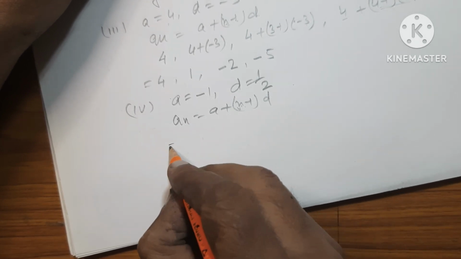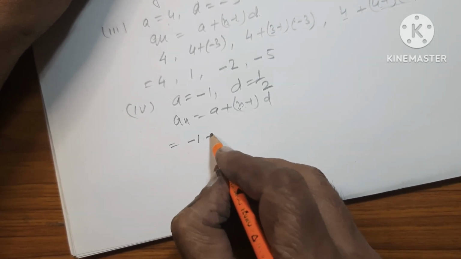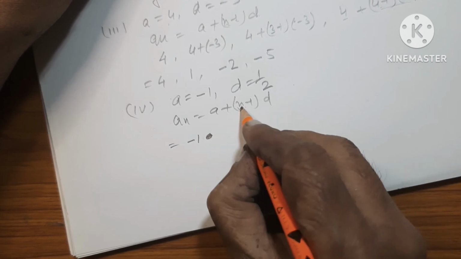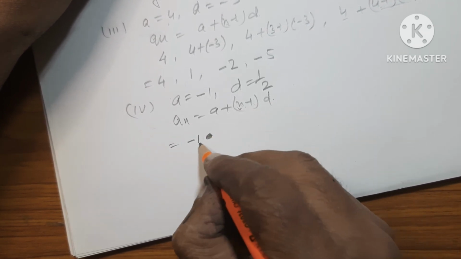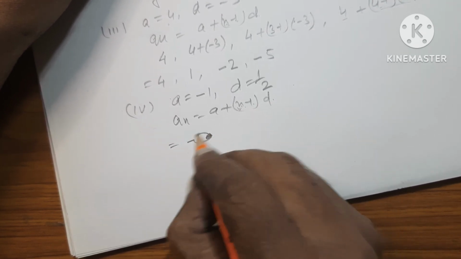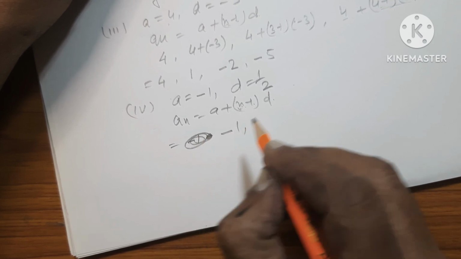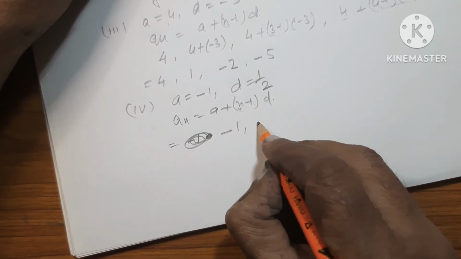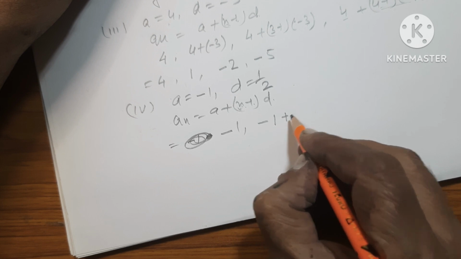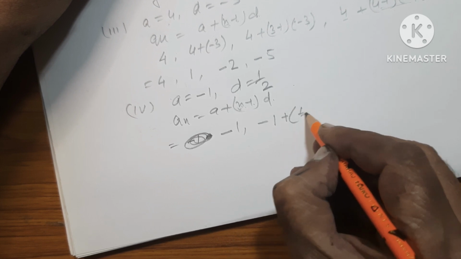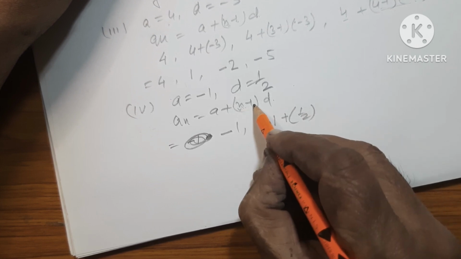So the first term will be minus 1. The second term will be minus 1 plus D, since 2 minus 1 is only 1.